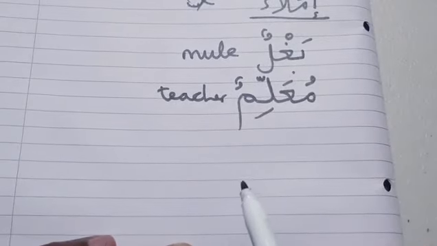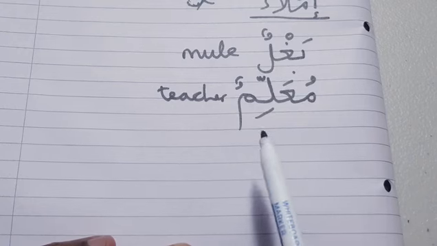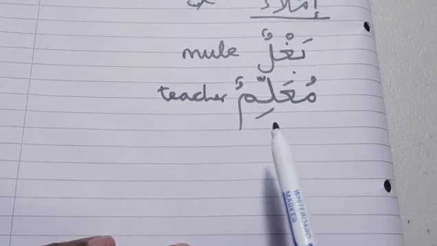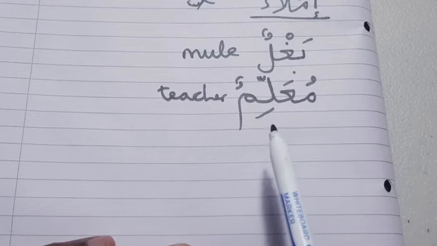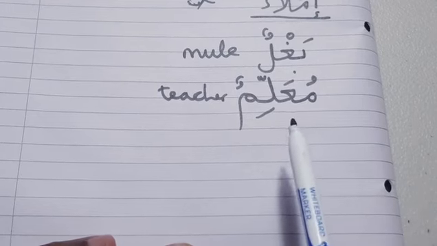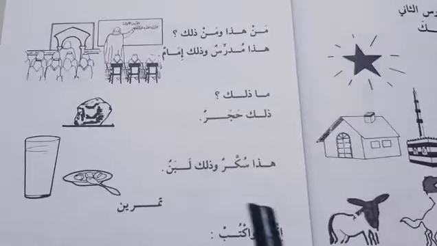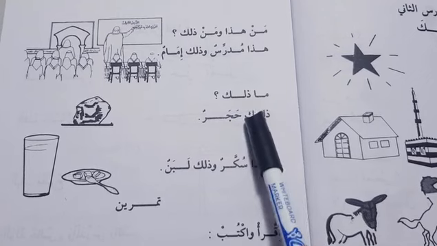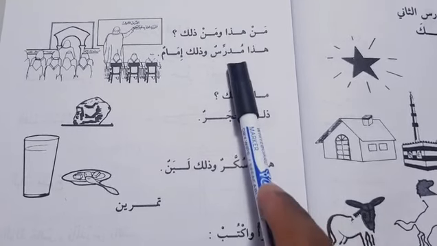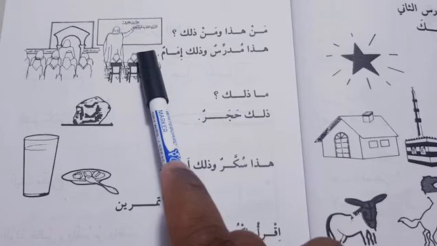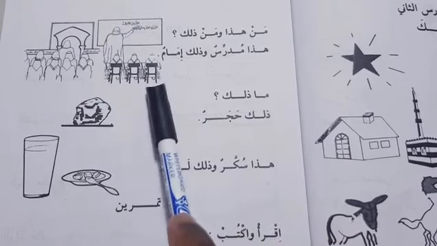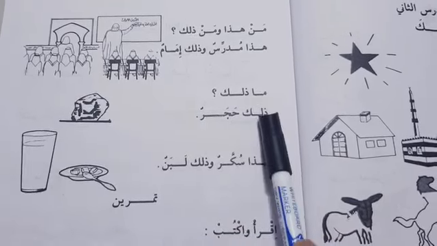Muallimun, 5 times. Muallimun, muallimun, muallimun. This is a teacher. Another word for mudarrisun. طيب, let's continue. هذا مدرس, this is a teacher, and that is an imam. So one's closer than the other.